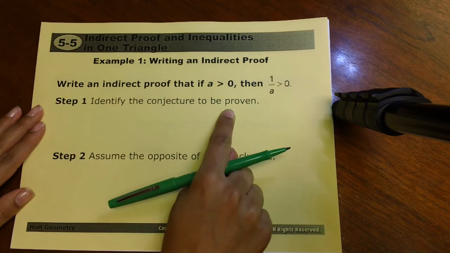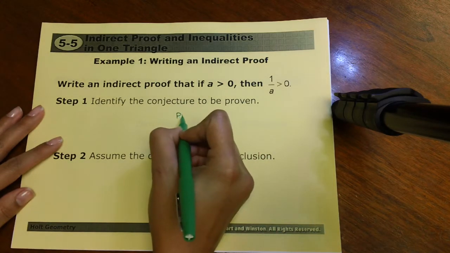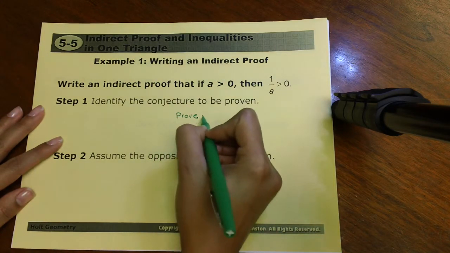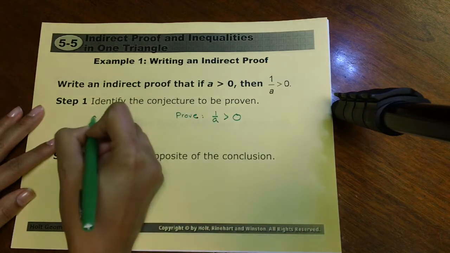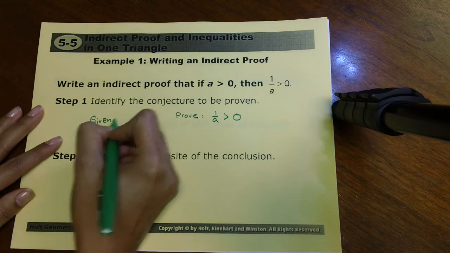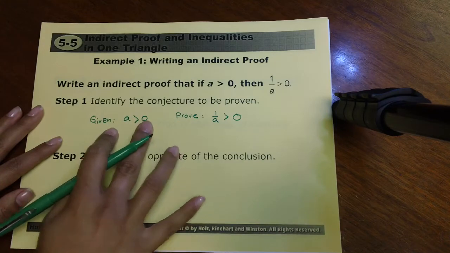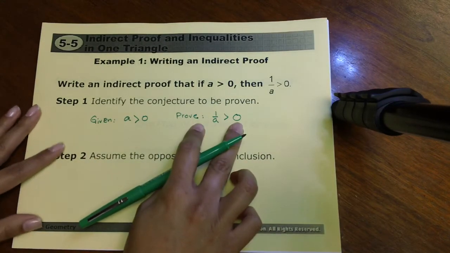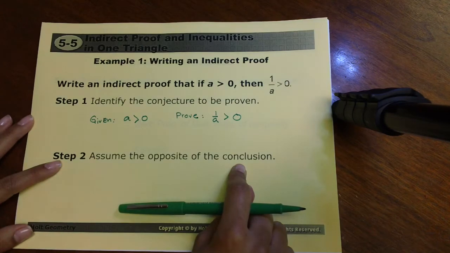First, we need to figure out what our conjecture is. They're asking us to prove that 1 over A is greater than 0, and they're giving us that A is greater than 0 to start with. So this is our given. This is what we're trying to prove. That's step 1.